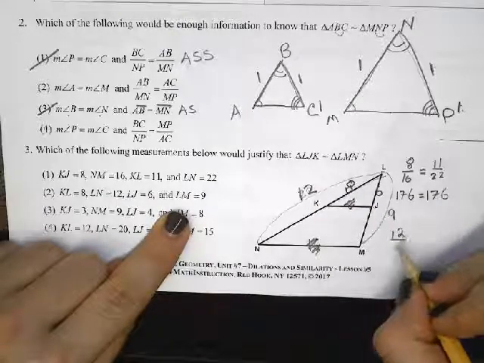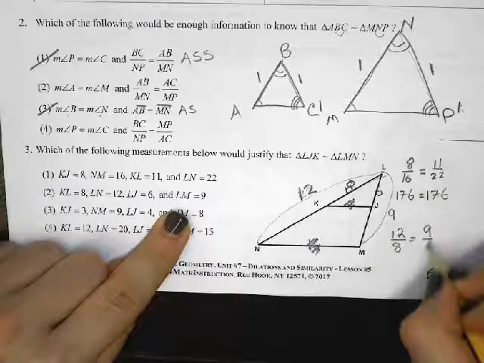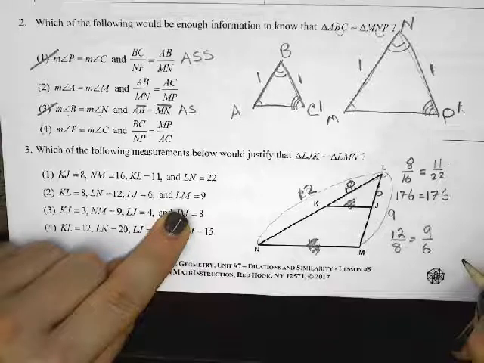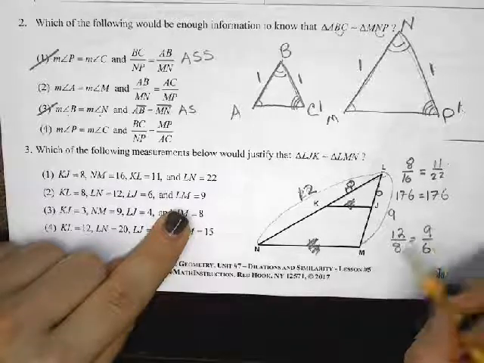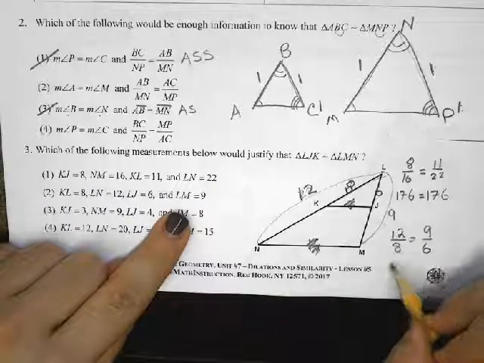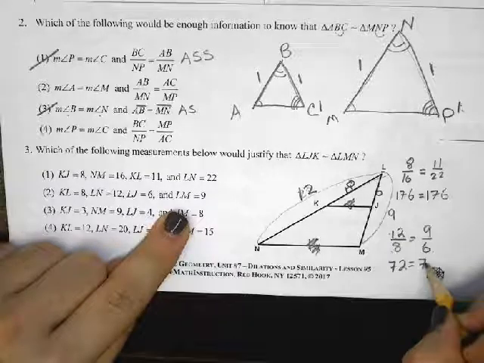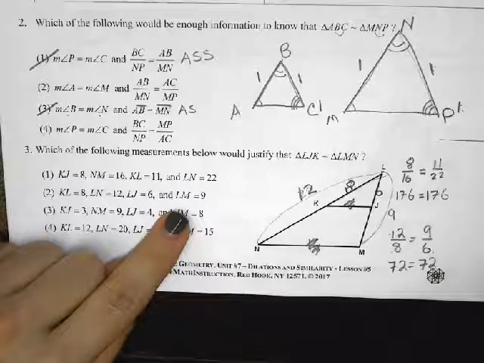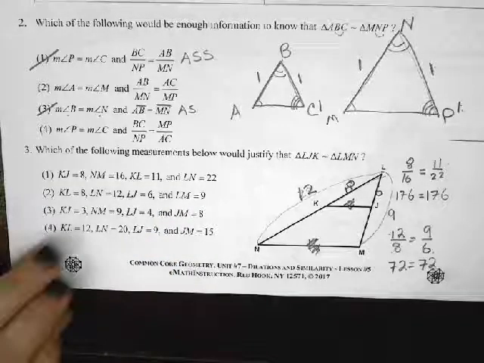That's 12 over 8 equals big, which is 9, over 6. So let's multiply them. 9 times 8, 12 times 6, let's check the next one.